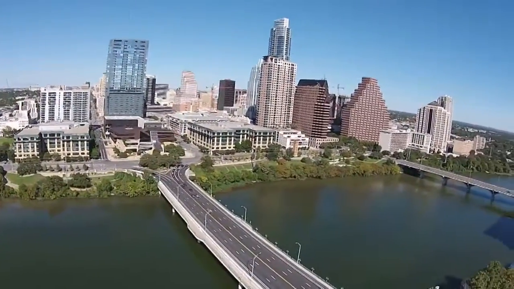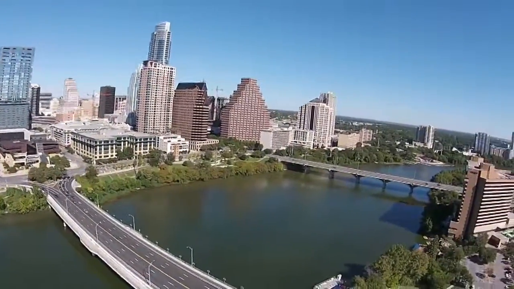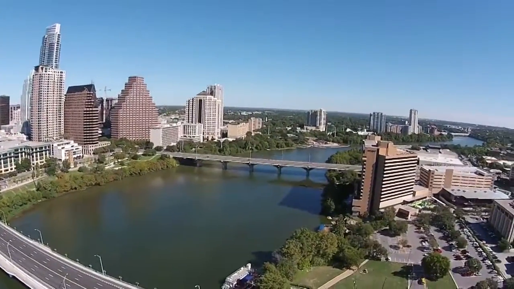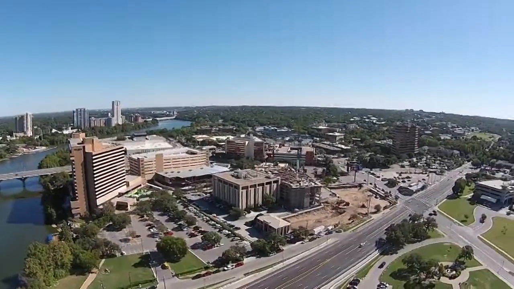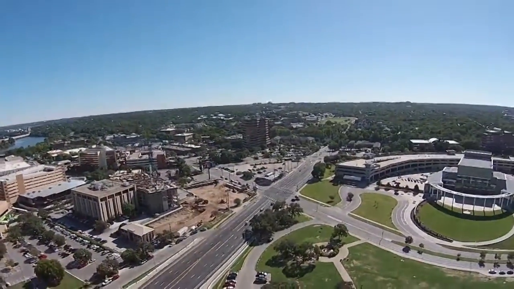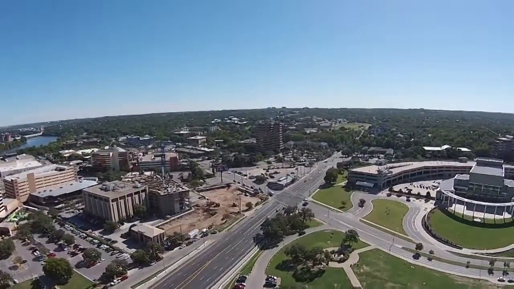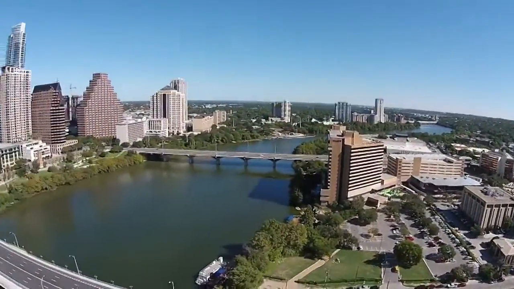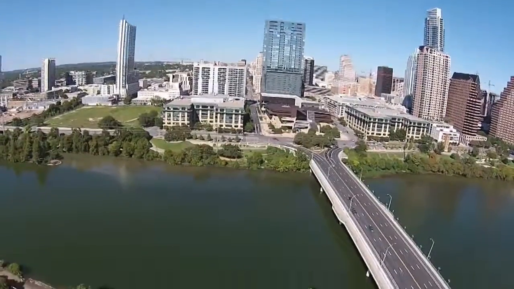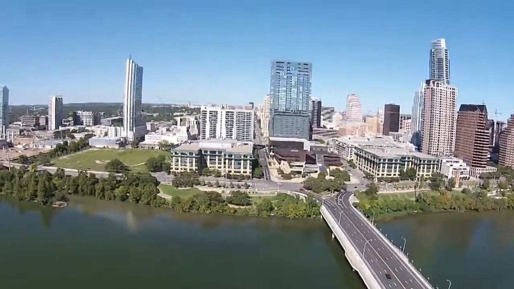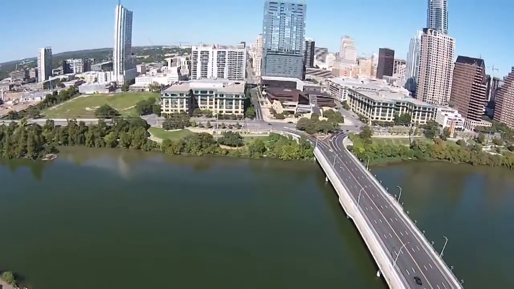I can do a nice little pan around so you can see the city. I can look down and see the area where we are, on the south side of the river here. Pan back around this way. Now let's fly it out forward a little bit and take a closer look at downtown.